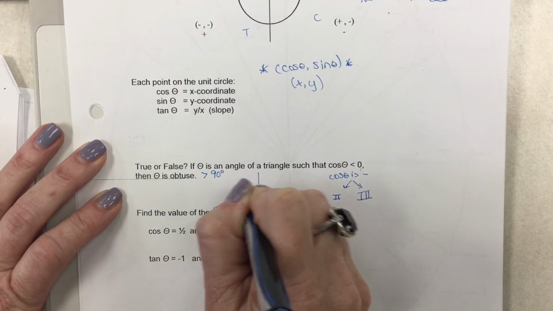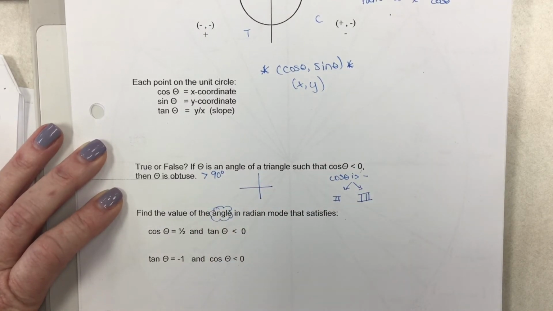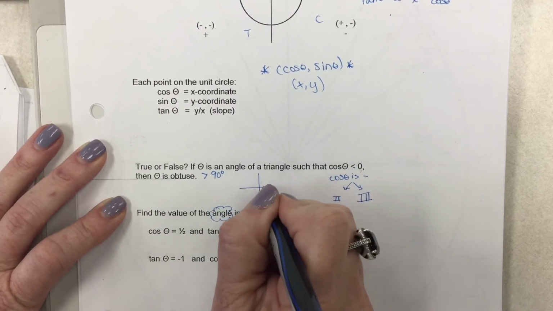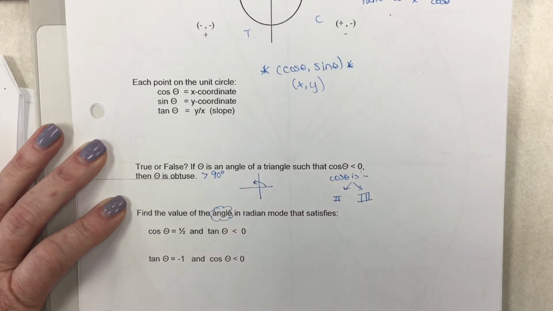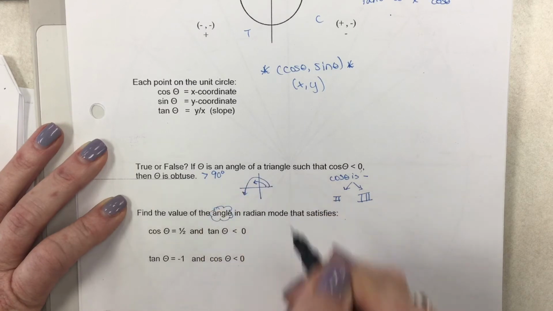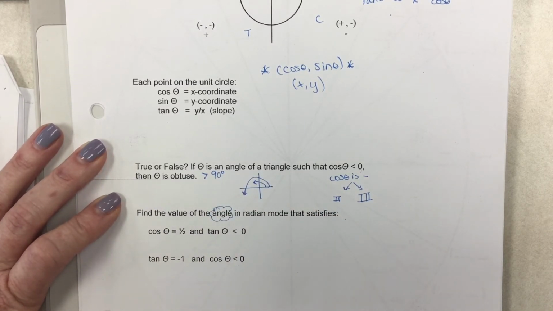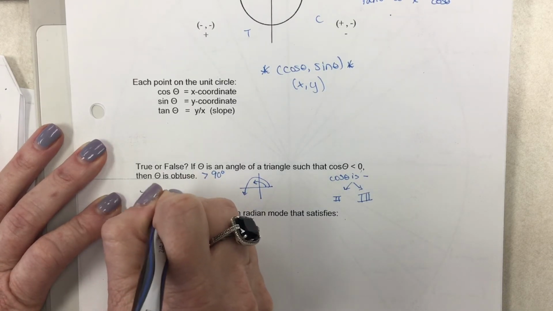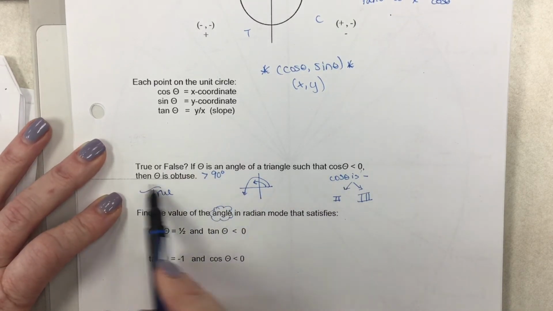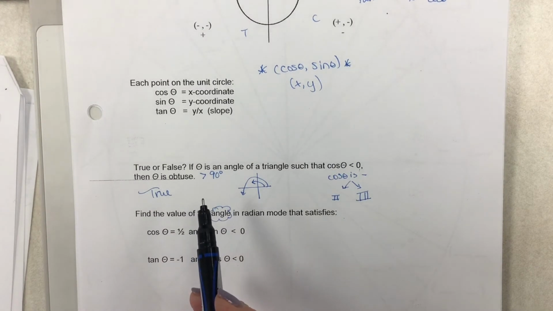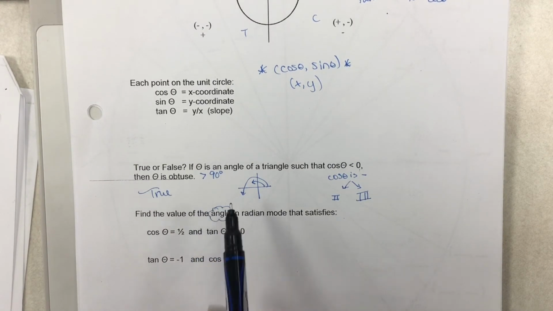So I look at my picture, and if I want to get to the second quadrant, have I passed 90 degrees? Is the second quadrant greater than 90 degrees? Is the third quadrant greater than 90 degrees? So is this question true or false? It is true. In order for cosine to be negative, the angles created have to be greater than 90. So that's true.